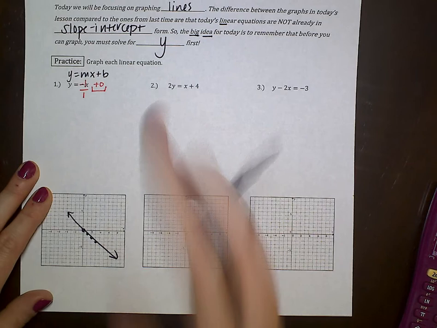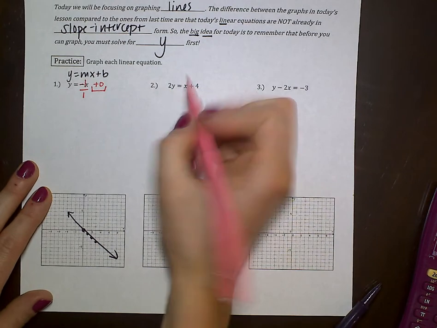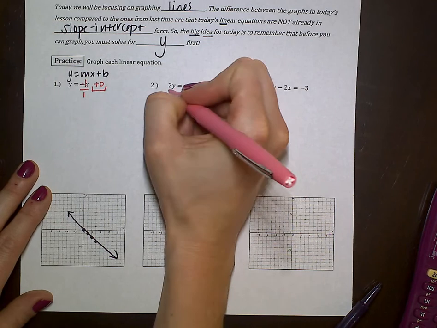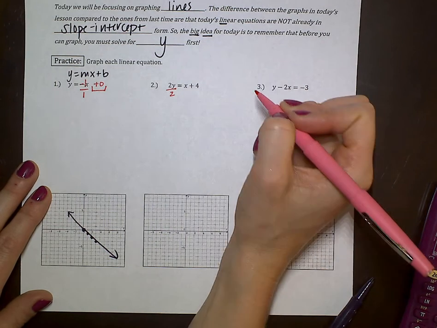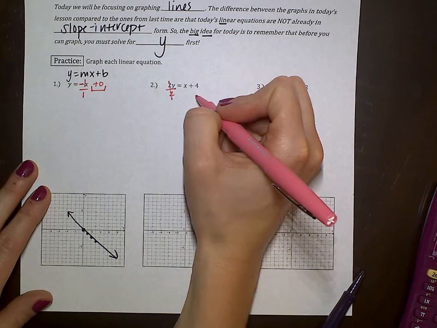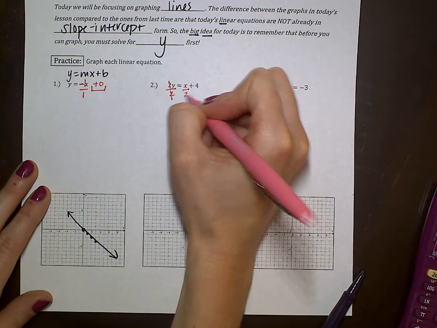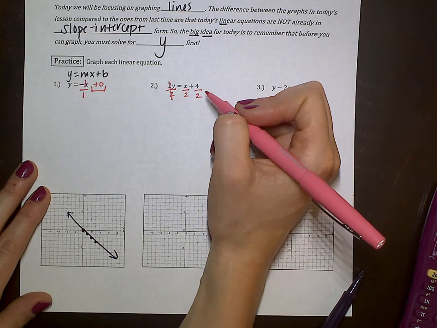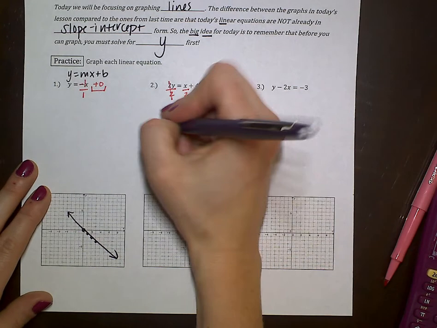So on number 2, if I can get this 2 to the other side, I'll be good. So I know to do that, I'm going to divide by 2. That'll cancel that 2 out. Now, when you come to the other side, I'm going to suggest that you write it like this. Divide everything individually by 2. So then I can write it in mx plus b.